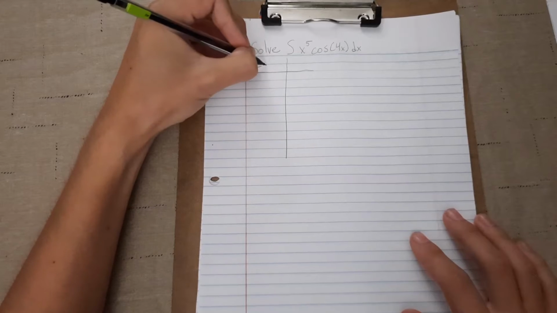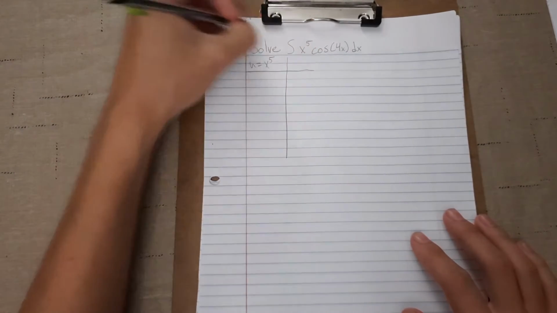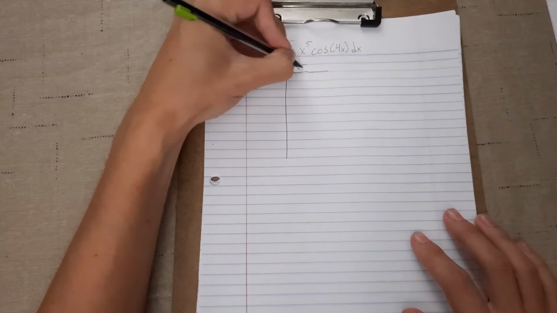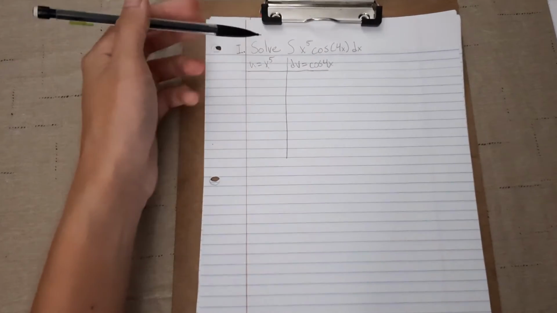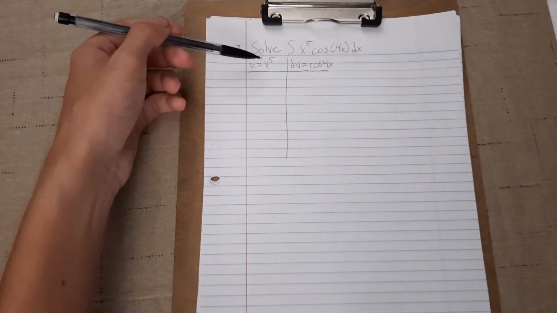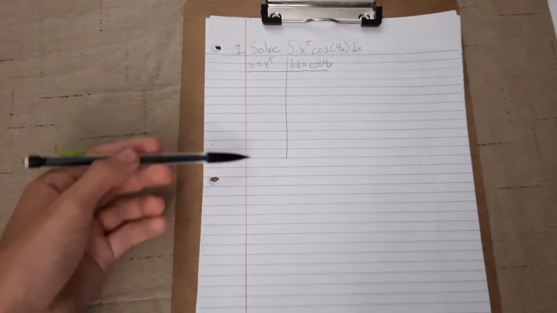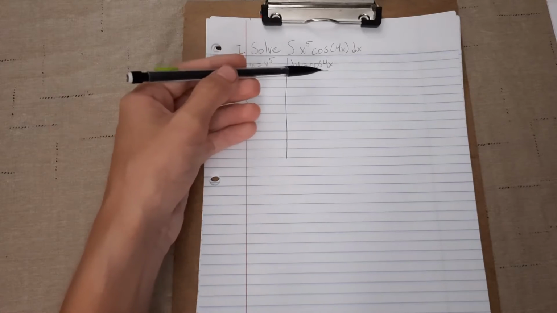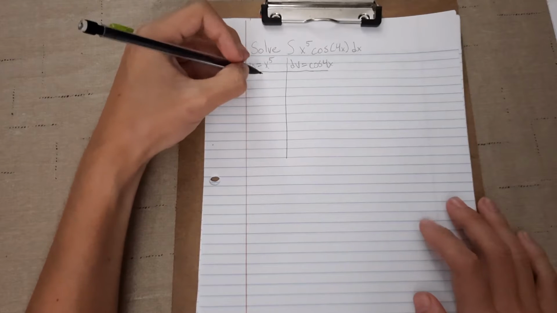But in case you need a refresher on how to use the tabular method, just like with integration by parts, you set your u to, in this case, x to the fifth, and you set your dv equal to cosine of 4x. Now, on this left side, you're going to take the derivative of every line down, and on this right side, you're going to take the integral of every line down. So that's the first step.